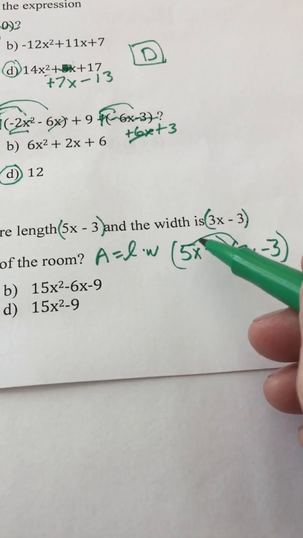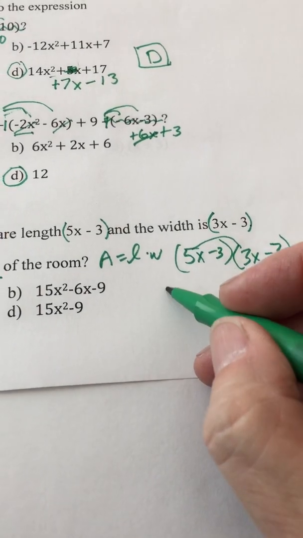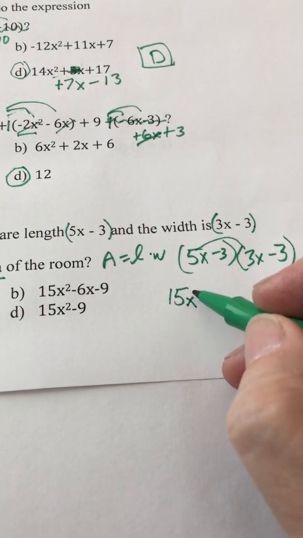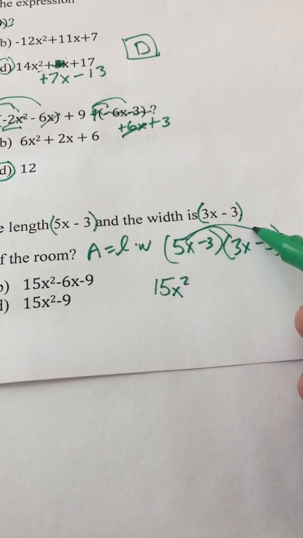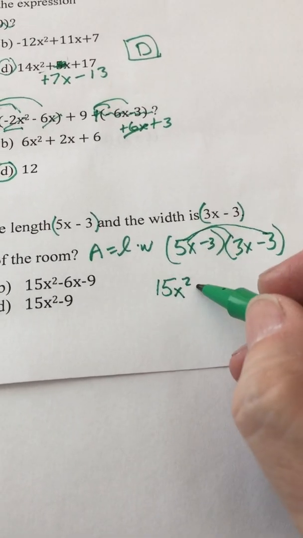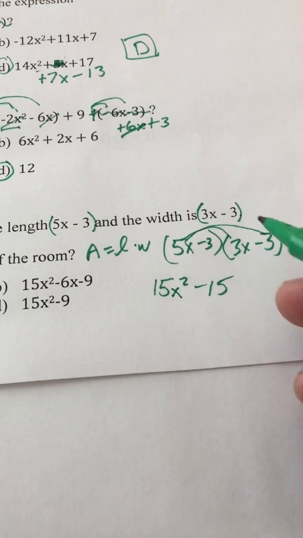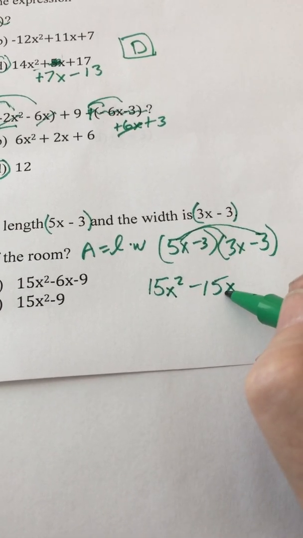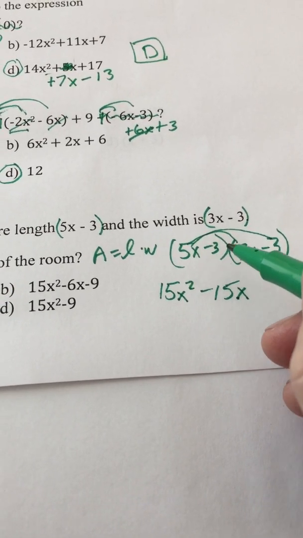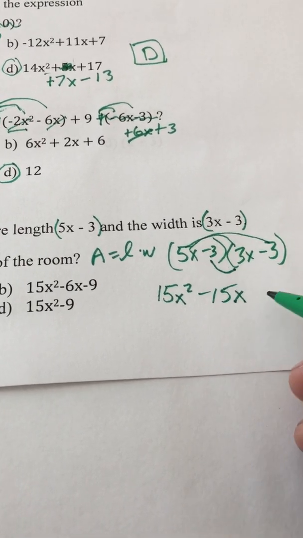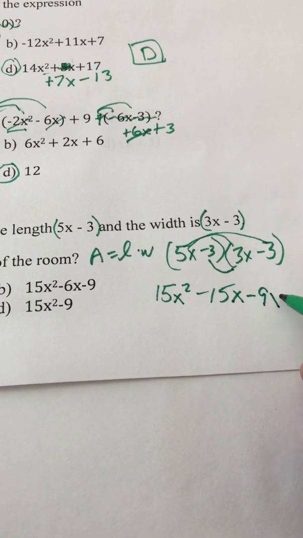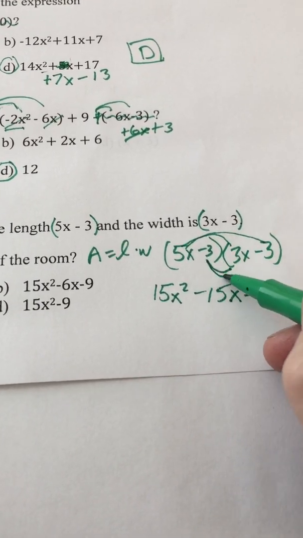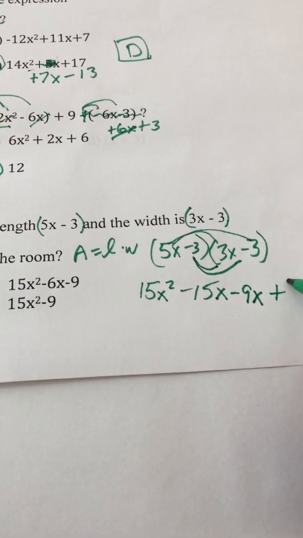5 times 3, the first one times the first one, is 15, and x times x is x squared because you add the exponents. 5 times negative 3 is the second one you do, and that's a negative 15. And x times no x's means I have an x in the answer. Now we're going to come back and distribute negative 3. Negative 3 times positive 3 is a negative 9. And no x's times a single x means there's a single x in the answer. And negative 3 times negative 3 is a positive 9.